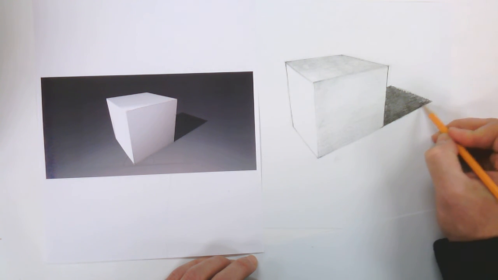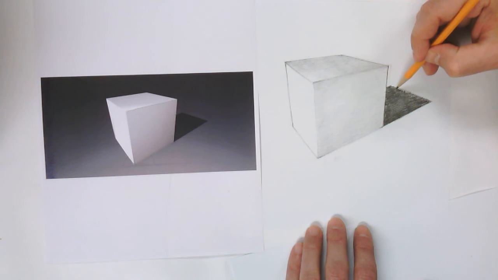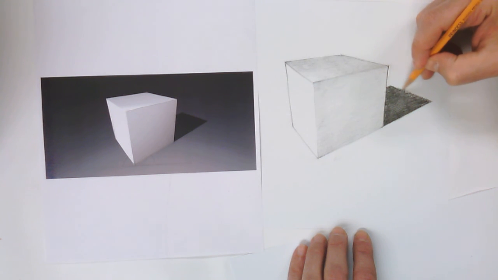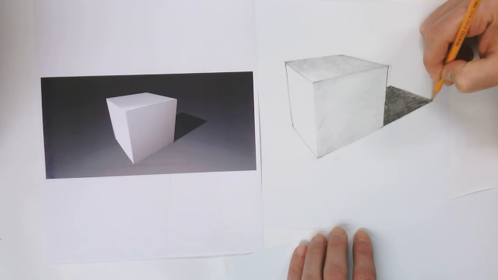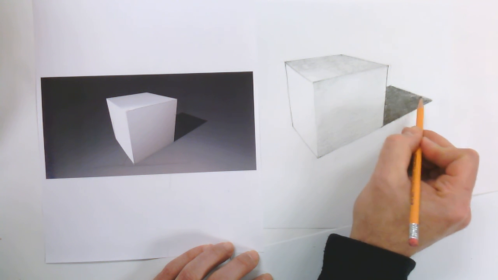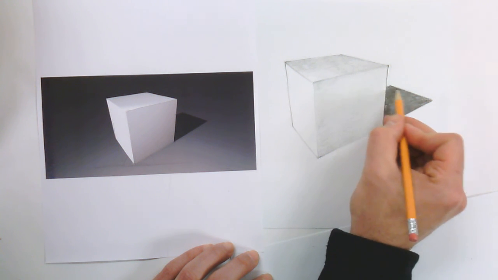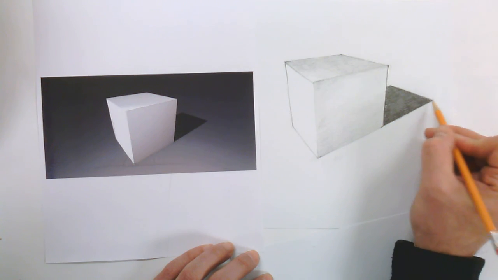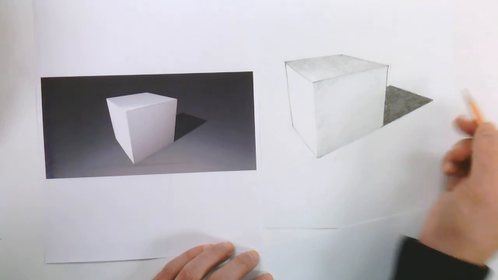Alright, so I'm almost done here. Let me just finish by cleaning up this edge just a little bit more. Let me just make that edge a little crisper. And my pencil probably could be sharpened right now. But this is just an exercise, okay? And I have a feeling that you're going to do even better than this.